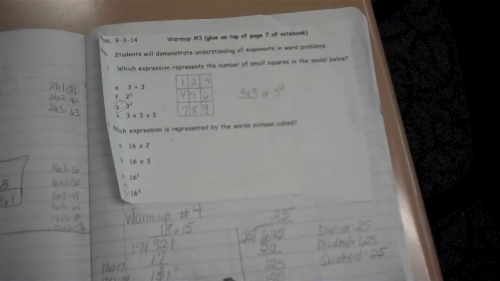Page 4 should be your multi-digit division sheet, and page 5 should be the work that you did for that sheet. Page 6 should have warm-ups 1 and 2 on it. And page 7 should have warm-up 3 and 4 on the page, and warm-up 3 is a little cutout piece of paper, and 4 is down here. That's page 7, warm-up 3 and 4.